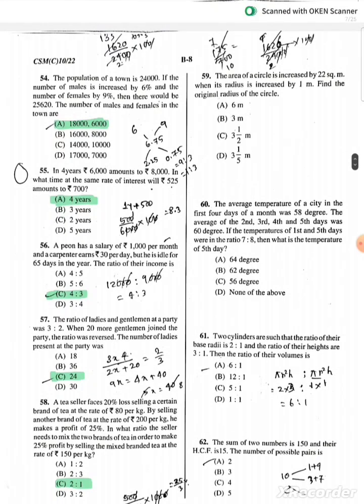Question number 59. The area of a circle is increased by 22 square meter when its radius is increased by 1 meter. Find the original radius of the circle. B, 3 meter. The average temperature of a city in the first 4 days of a month was 58 degrees. The average of the second, third, fourth and fifth days was 60 degrees. If the temperatures of the first and fifth days were in the ratio 7:8, then what is the temperature of the fifth day? It's A, 64 degrees.